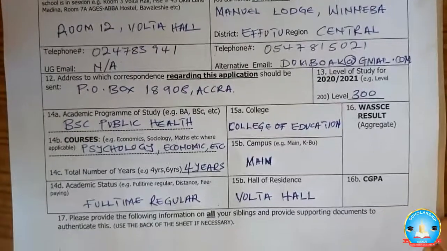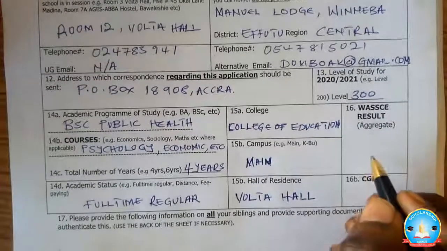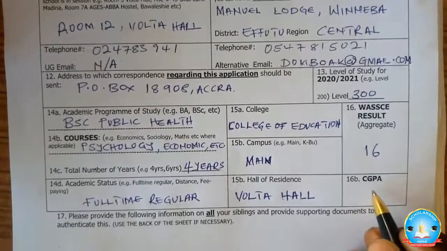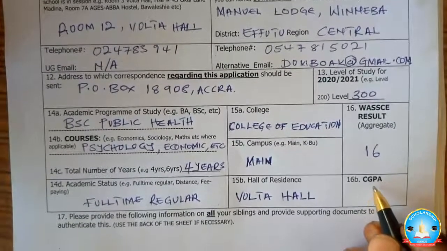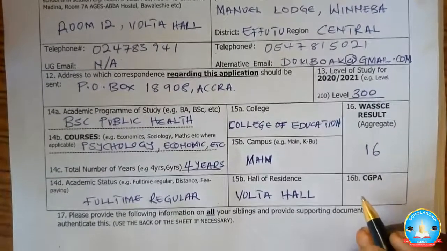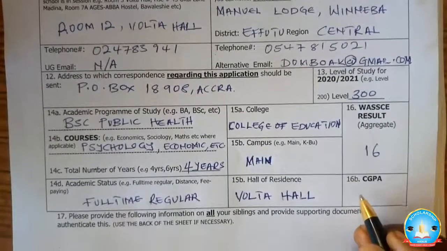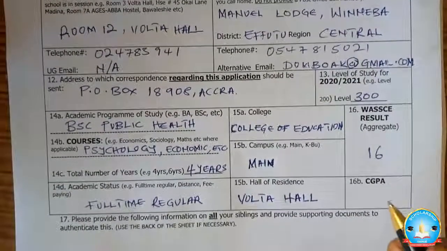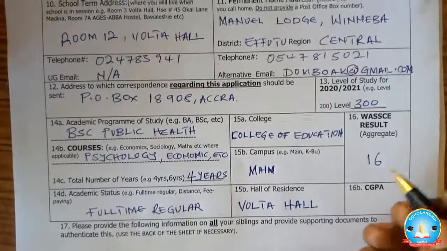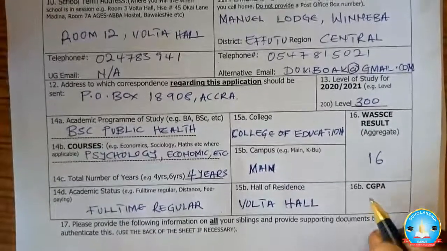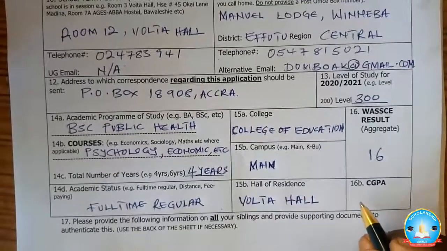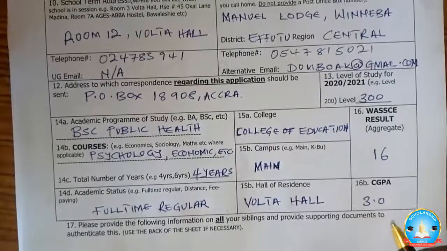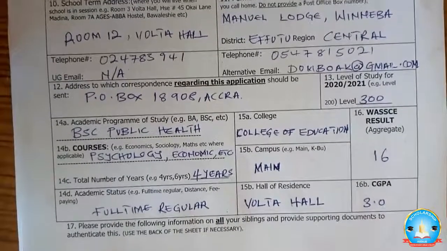Now we go to WASSCE results. So I have a grade 16, then GPA, CGPA. That is, if you are a continuing student, you must know your CGPA. But if you have gained admission directly from SSS, go with WASSCE results. So here you could have this and that if you're only a continuing student. But if you have now gained admission, you only have WASSCE results.